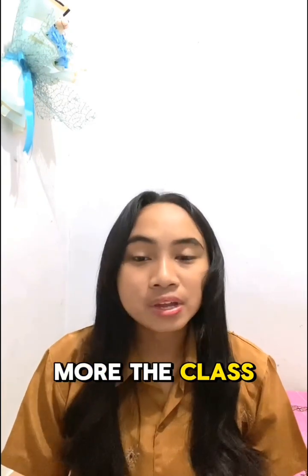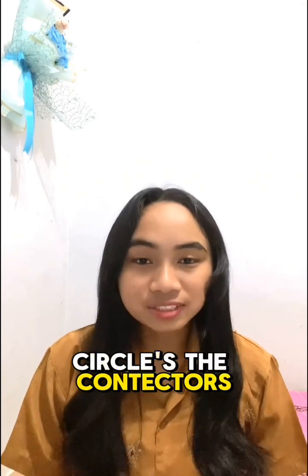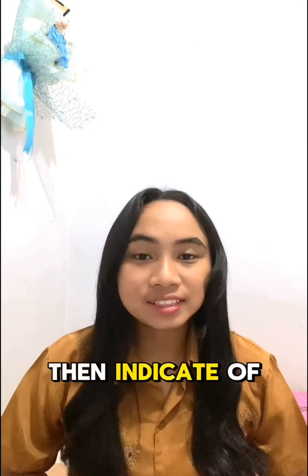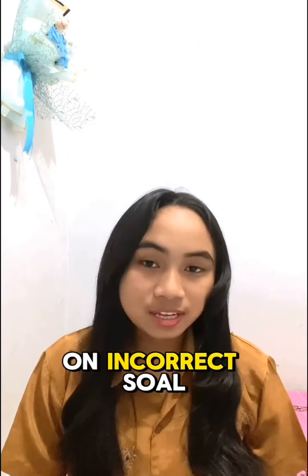Answer A, heredity. Heredity means organic traits passed from parents to children. So, the complete sentence is: in male pattern baldness, heredity plays the major role. You underline the subject once and the verbs twice. Circle the connectors. Then indicate if the sentences are correct or incorrect.